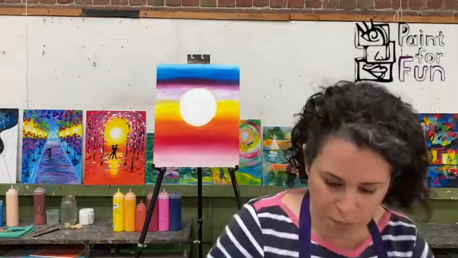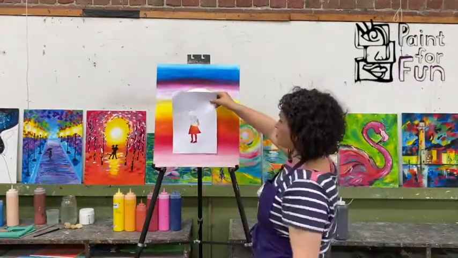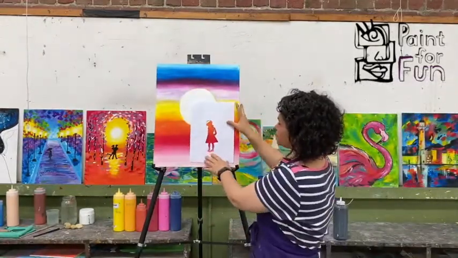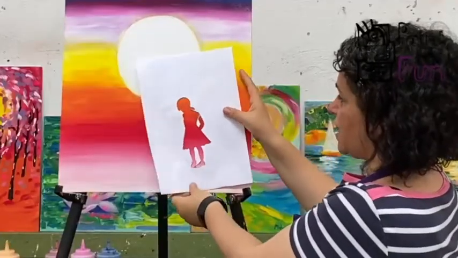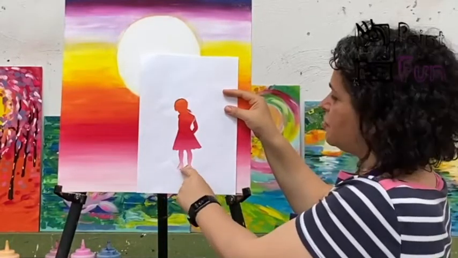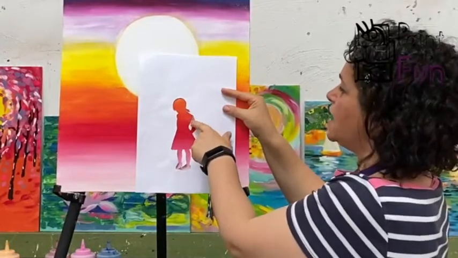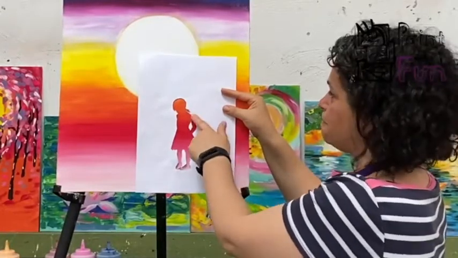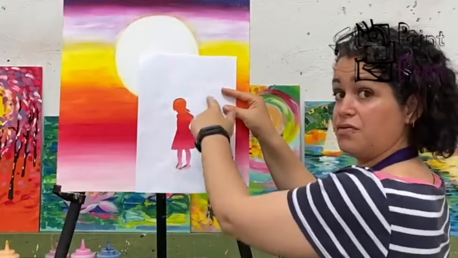A good example of a silhouette that overcomes the bridge problem is this little girl silhouette that I've prepared. I have two islands here, and I left a little bit of a bridge over the actual silhouette itself. That means I can paint over it later, but it's really important to define the shape.